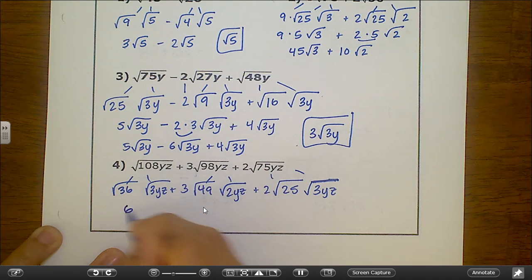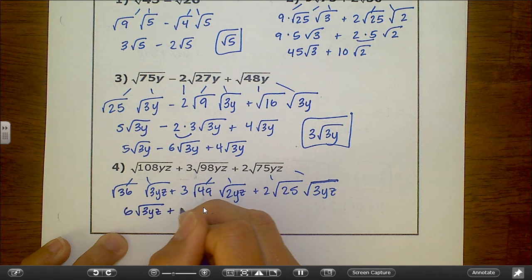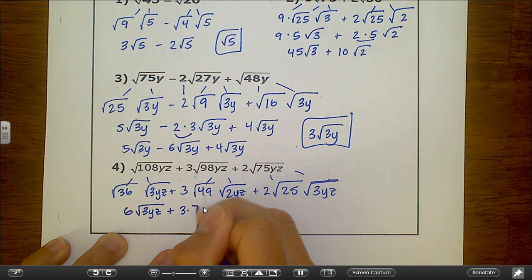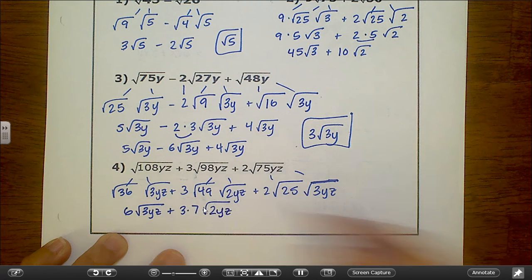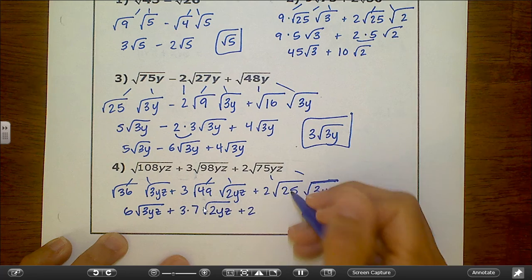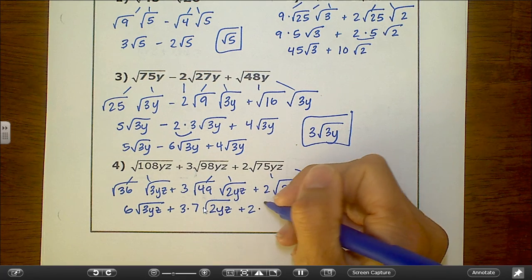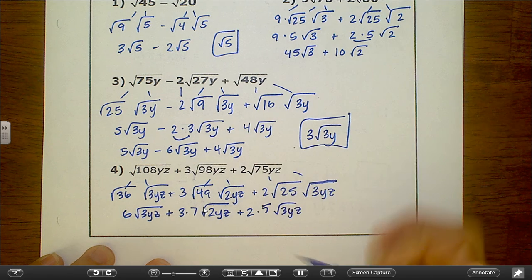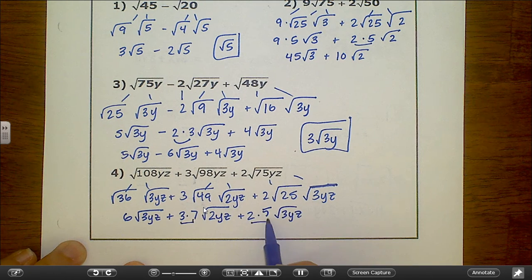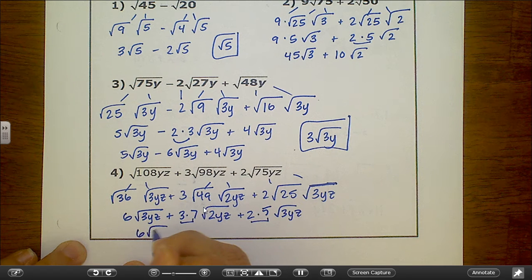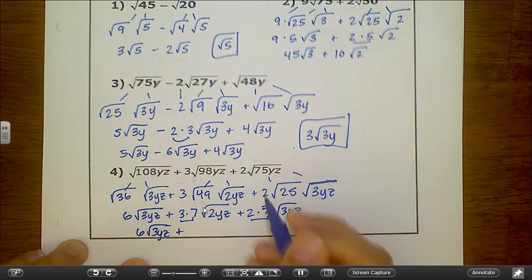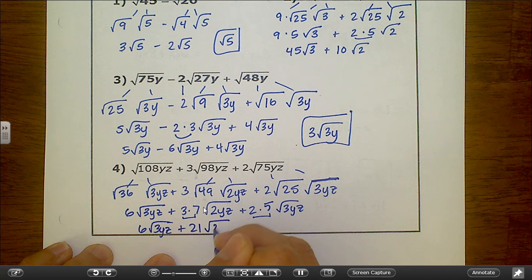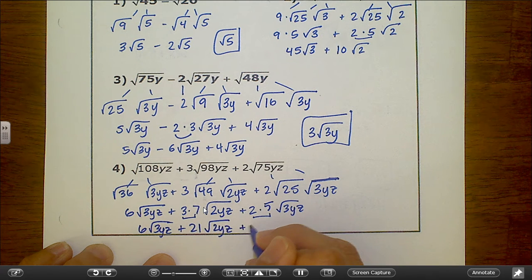So the square root of 36 is 6 times root of 3yz, plus 3 times the square root of 49, which is 7, times root of 2yz, plus 2 times the square root of 25, which is 5, times root of 3yz. So now I just have to do a little bit more. I have to multiply those. So I have 6 rad 3yz plus 21 rad 2yz plus 10 rad 3yz.